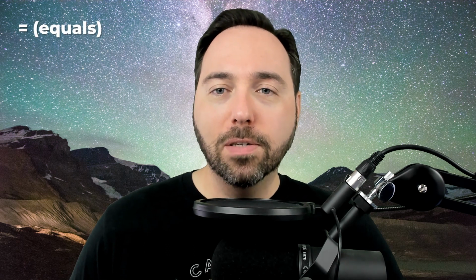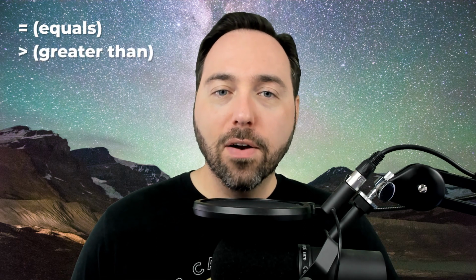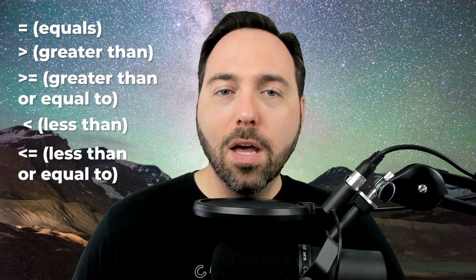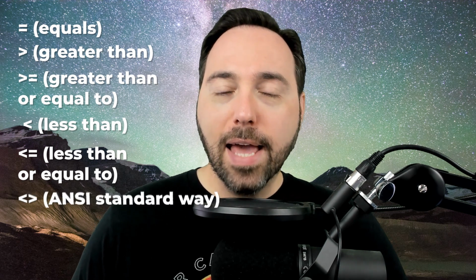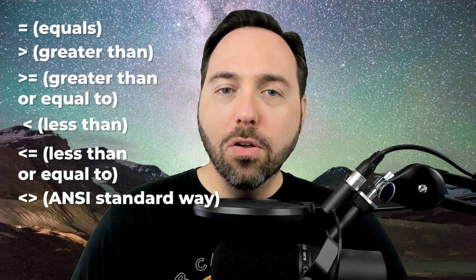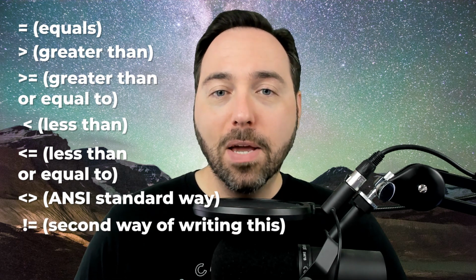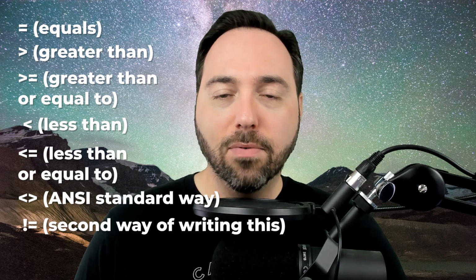Let's start with that humble equality operator, equals. In addition to equals, we have a few inequality operators. Greater than or equal to, less than or equal to. But we also have two ways of describing not equal to. The ANSI standard way is a less than sign followed by a greater than sign. You'll often also see a second way of writing this, an exclamation point followed by an equal sign, which you'll typically see in C-based languages.